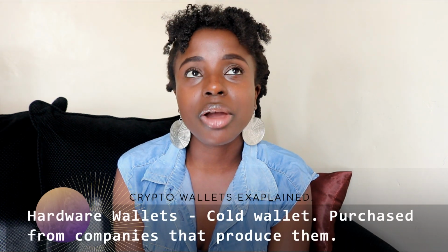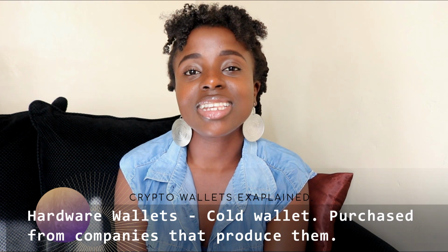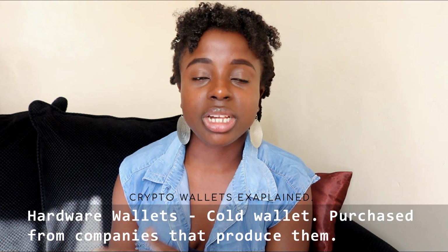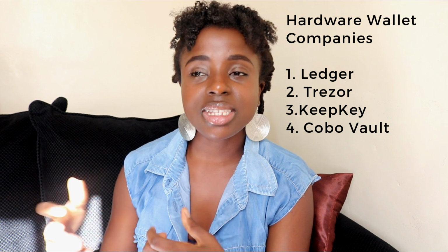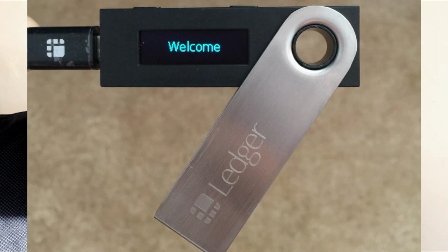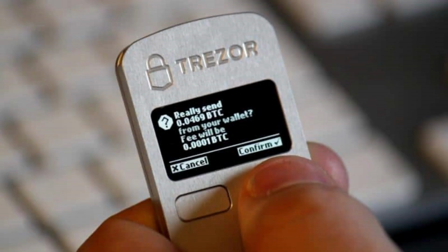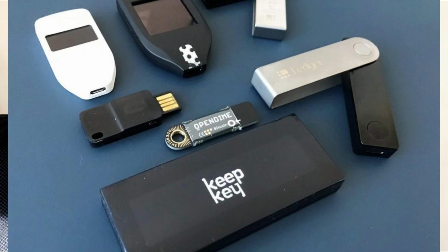The second type of cold wallet is hardware wallets. Hardware wallets you purchase. There are different types of hardware wallets. However, the ones that are really recommended are the Ledger Nano, the Trezor, or the KeepKey. So these are literally hardware, and unless they get a hold of that USB, or that physical storage, how would they steal it? They can't really steal your crypto. The only disadvantage is, guys, it could get lost. It really could get lost.